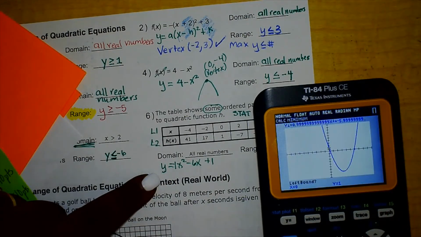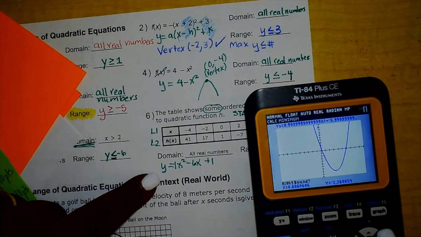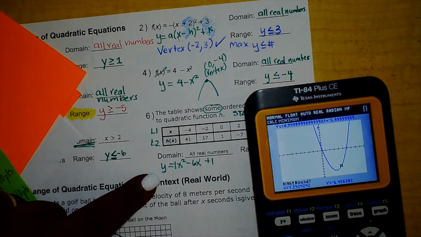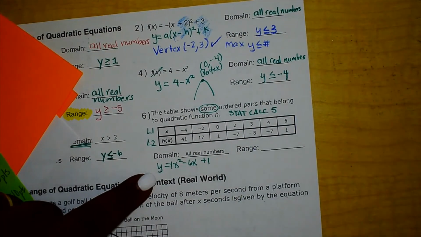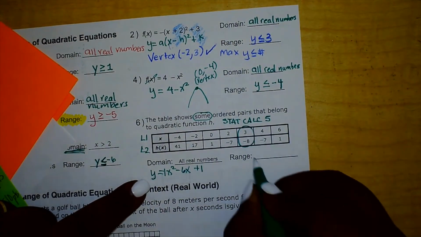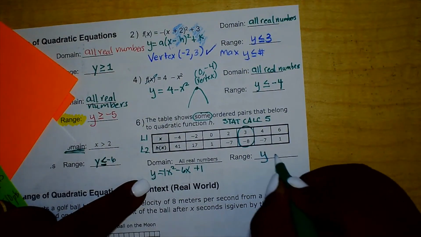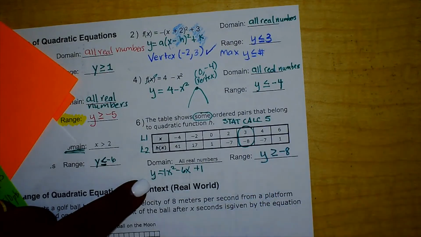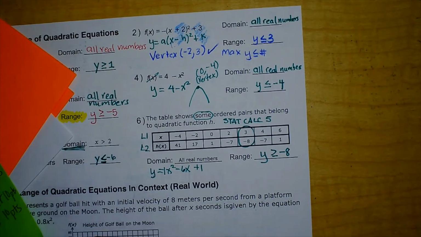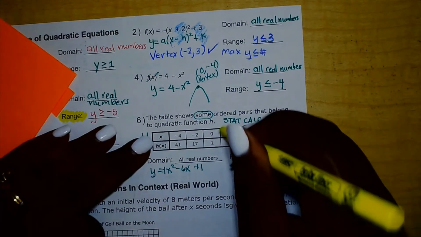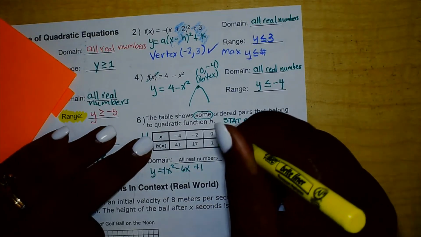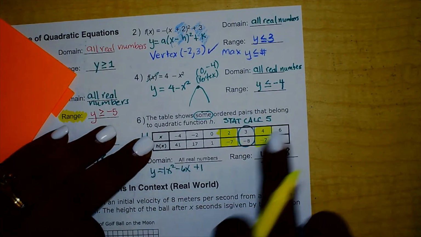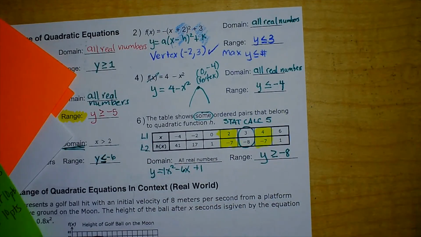Second trace, minimum, left bound, enter. Go to the right side of that point, press enter. The point is (3, -8), which is this point here. So my range is going to be everything greater than or equal to -8 for this graph. I just want you to note that I know this is a vertex because this is where the graph changes. When the x values are in consecutive order, I can see where the vertex is located. The vertex is at (3, -8), right?